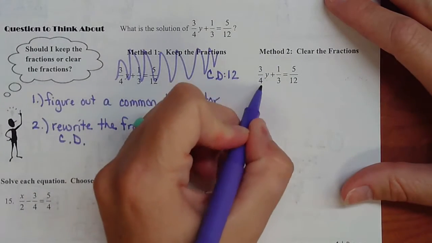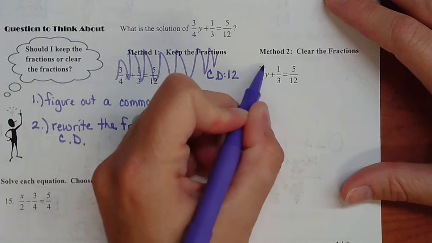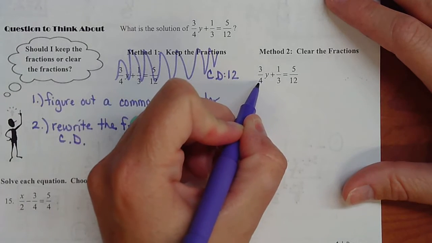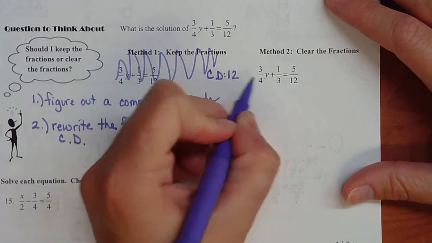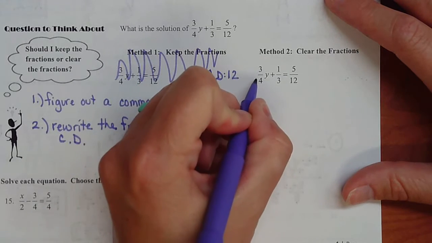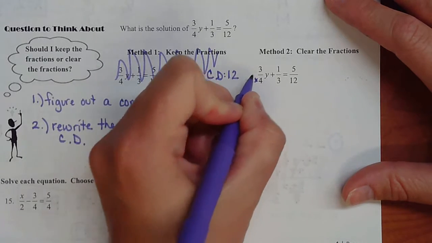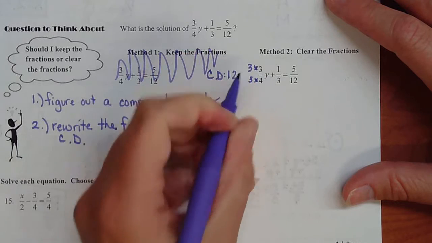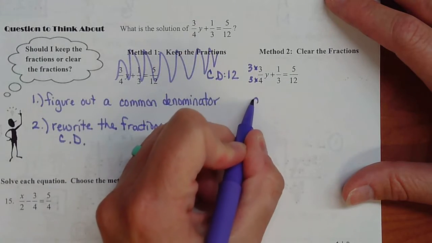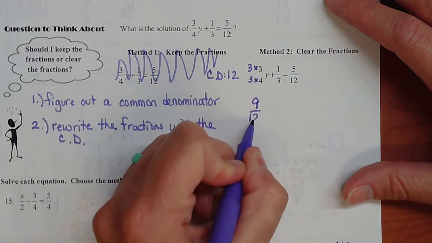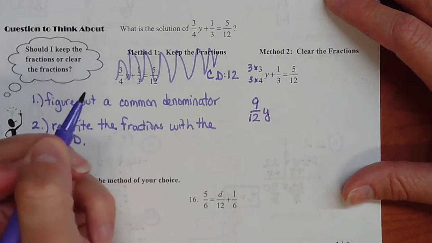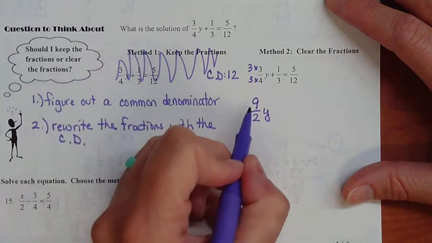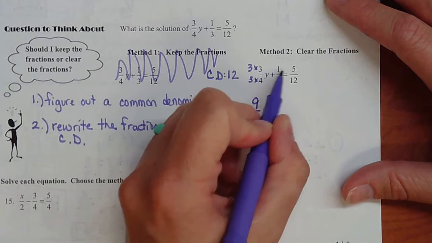So if I have 3/4 y, if I want this 4 to be a 12, what do I need to multiply it by? 3. So I'm going to multiply the 4 by 3 and the 3 by 3, and this fraction becomes 9/12 y. Now I have a positive 1/3.